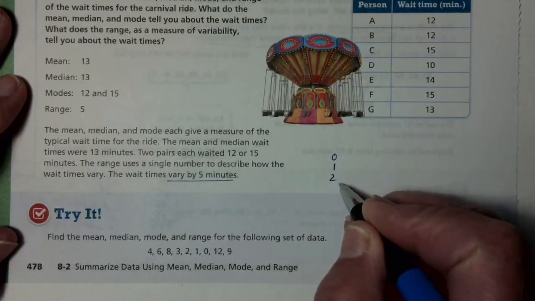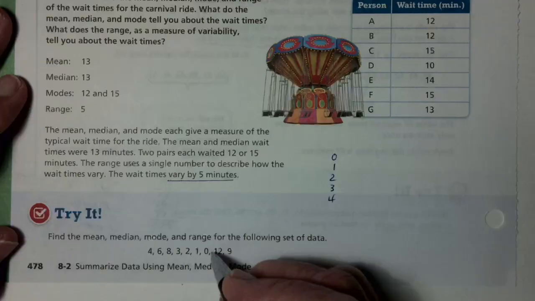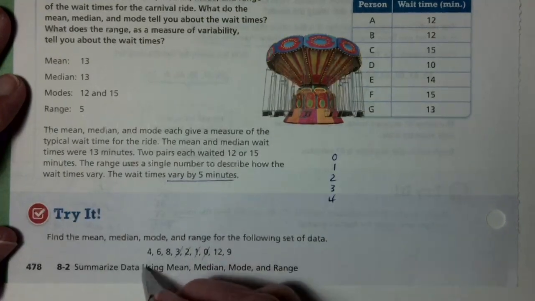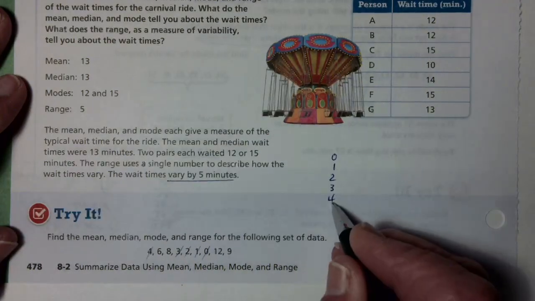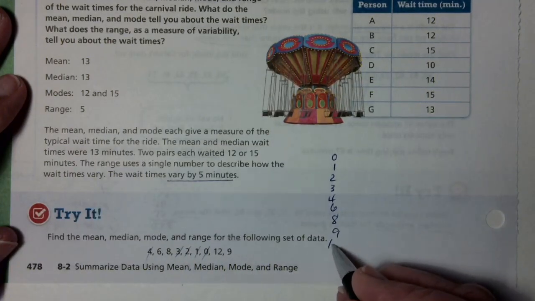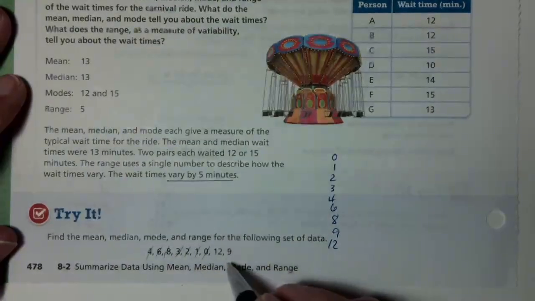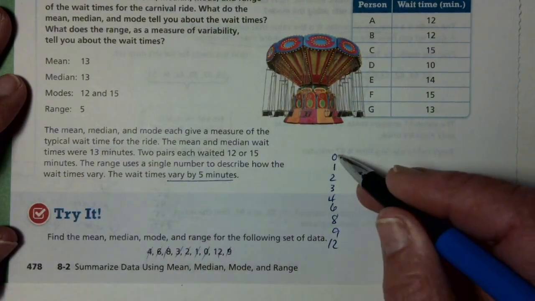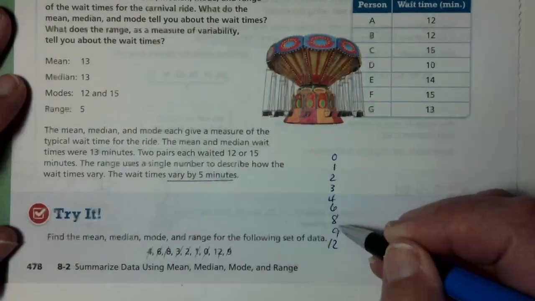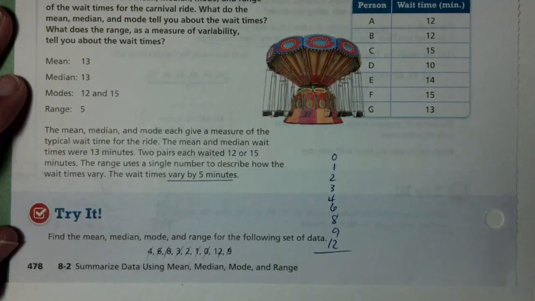Then I see a 6, 8, 9, and 12. 1, 2, 3, 4, 5, 6, 7, 8, 9. I think we have them all.